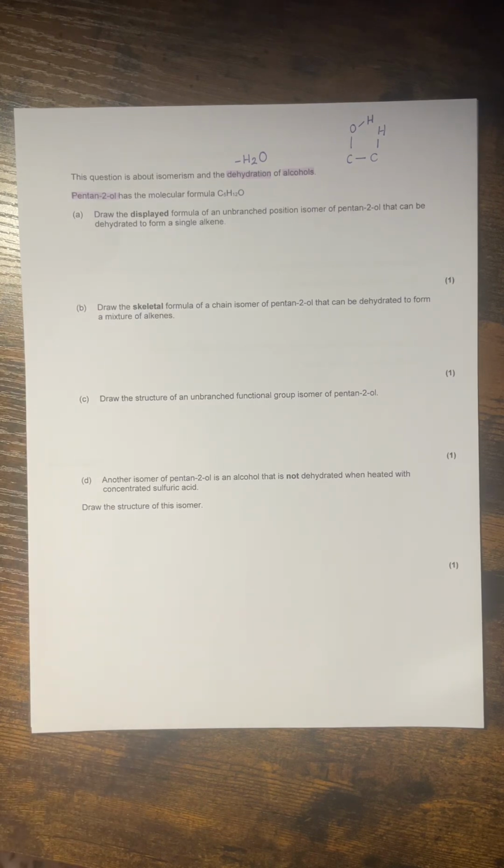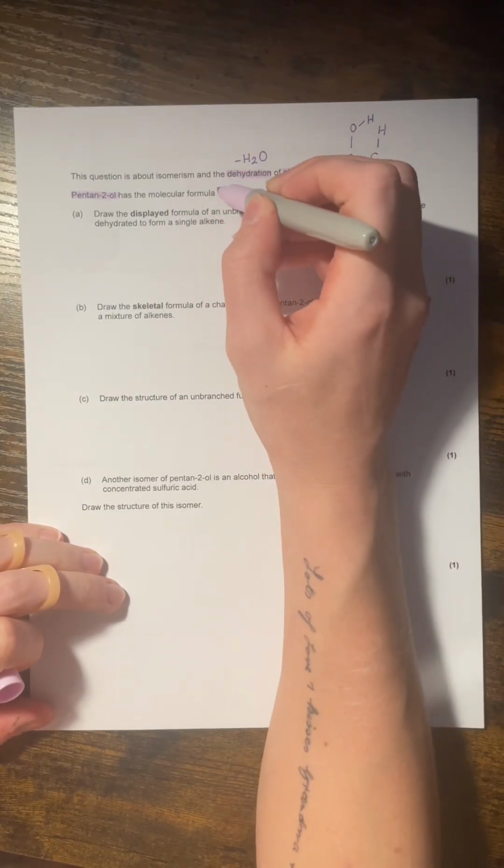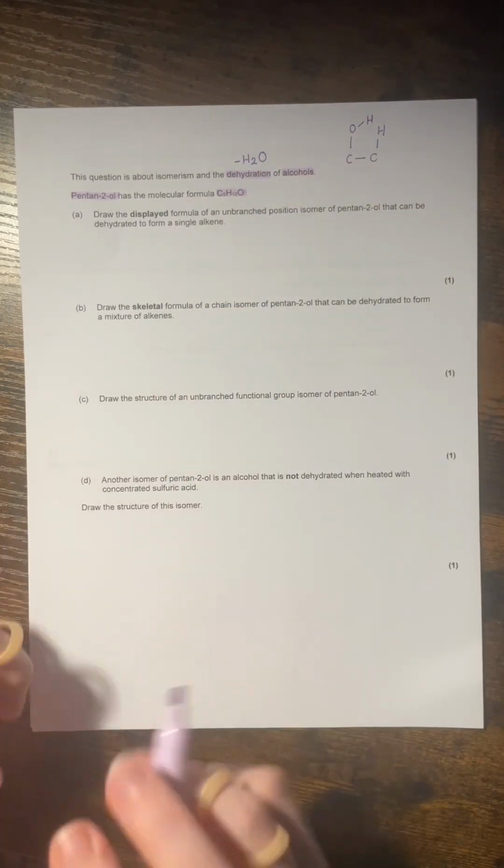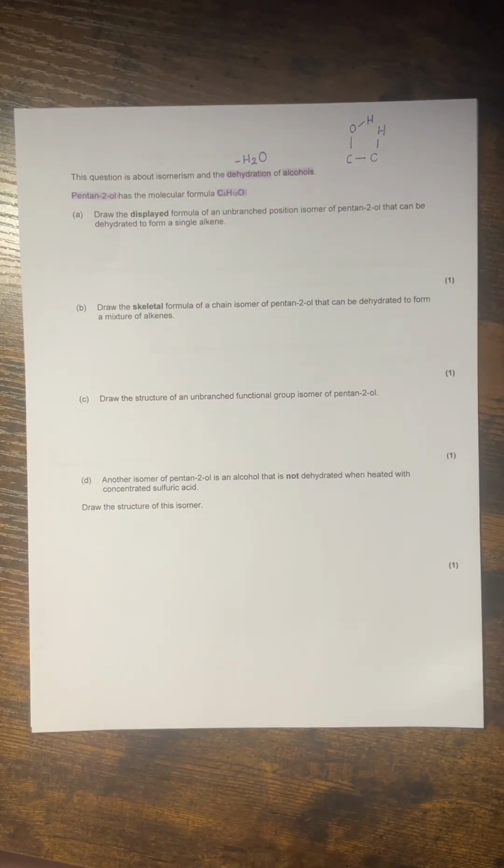So we've got pentanol, and they've also very handily given us the molecular formula of C5H12O, which is helpful because when we're drawing isomers, if they're structural isomers, which all of them on this page are, they still have to have the same molecular formula. Well, every single type of isomer has to have the same molecular formula, so that's a nice way of us just being able to check that we've got everything that we should have in the answers that we're going to draw.